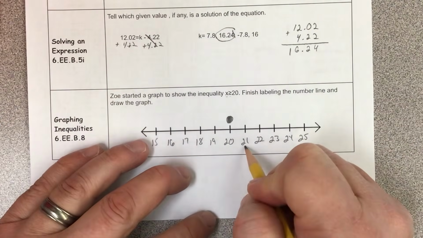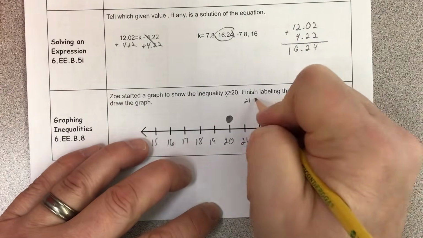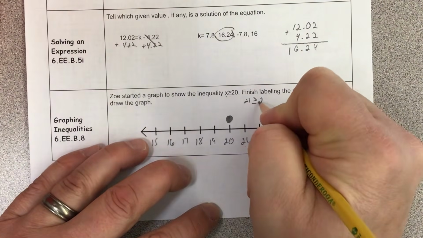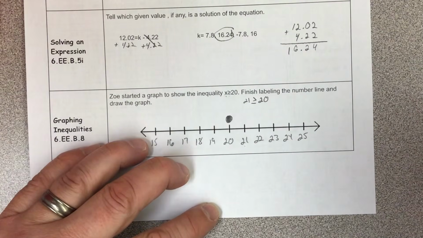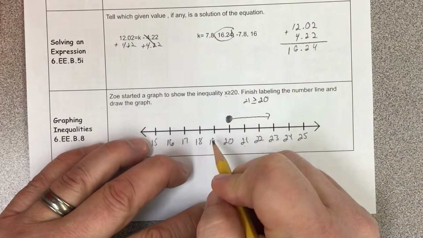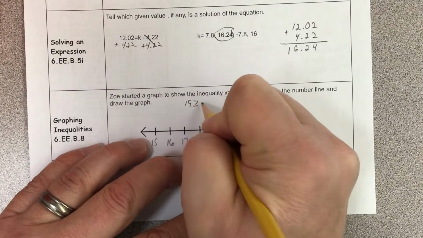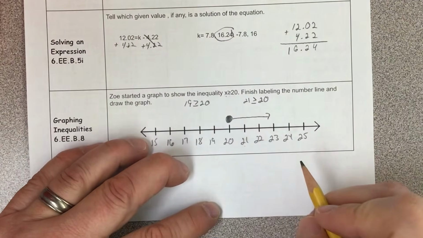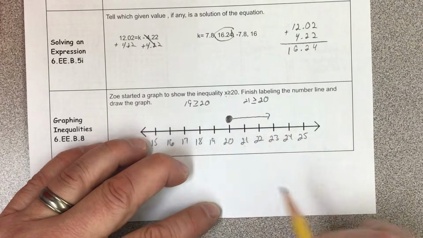So we're going to plug in 21. So we substitute that in for the x. Is 21 greater than or equal to 20? That is true. So my arrow would point there. Now, if I chose the test point over here, like 19, is 19 greater than or equal to 20? And the answer to that is no. That's a false statement. So that tells me my arrow can't point that direction.